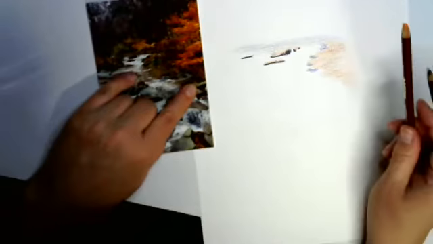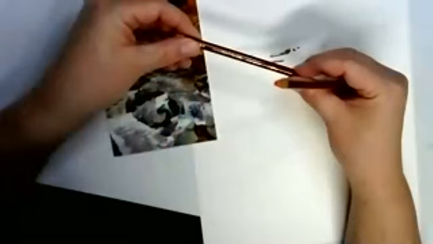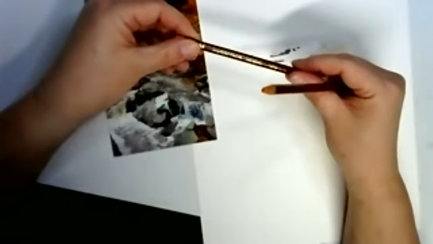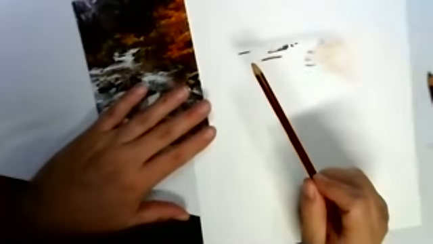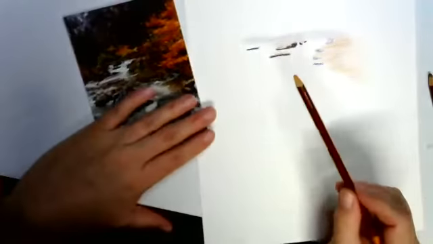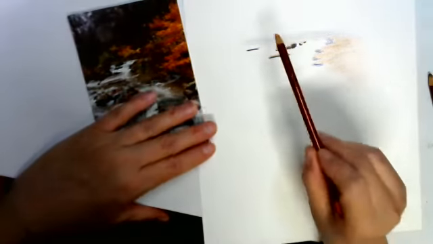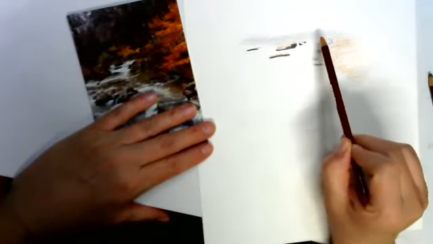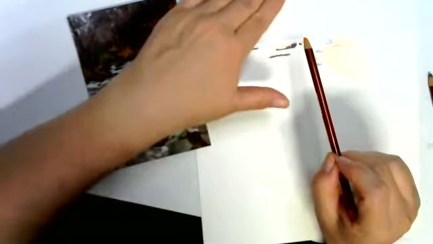Some more brown. Is that a brown or a light brown? It just says dark brown on it. It doesn't look that dark. Well, I'm using it real lightly too. And then I just put a little blue here in order to help push it back farther.